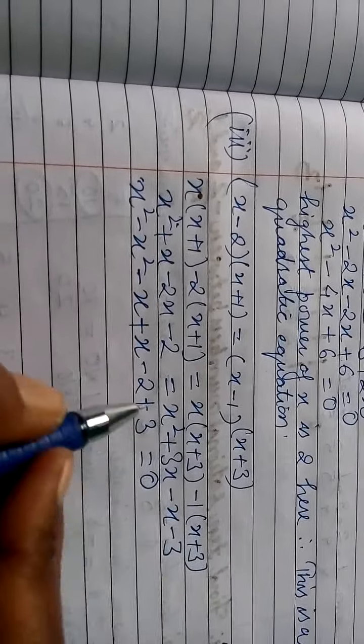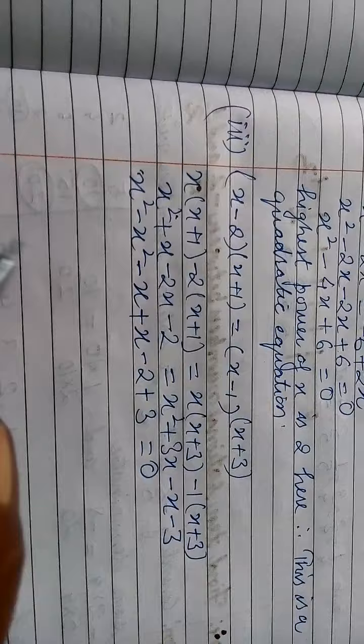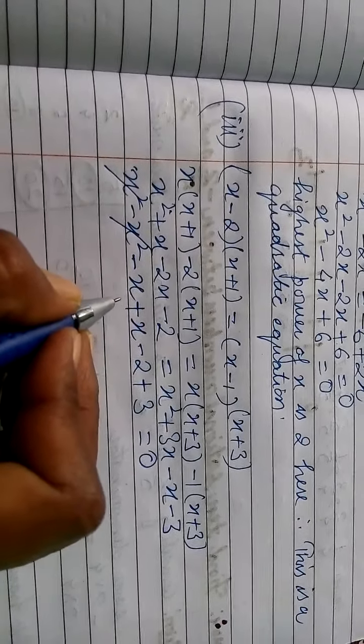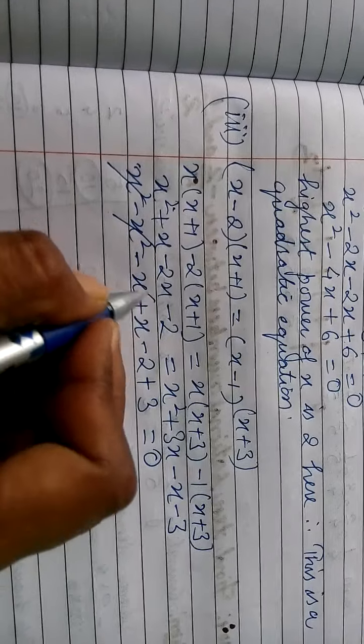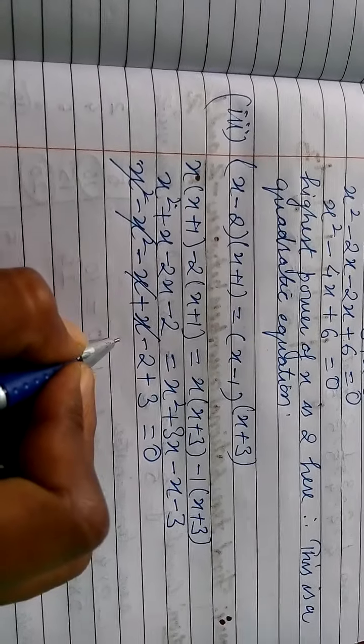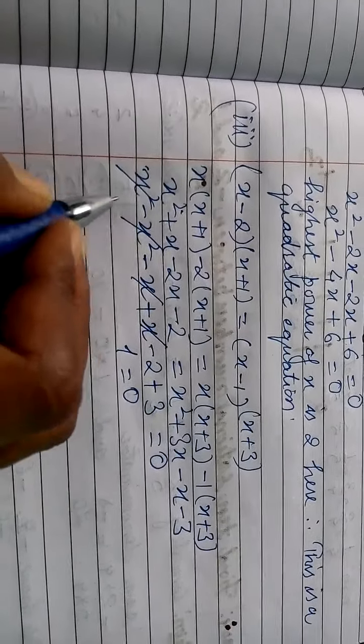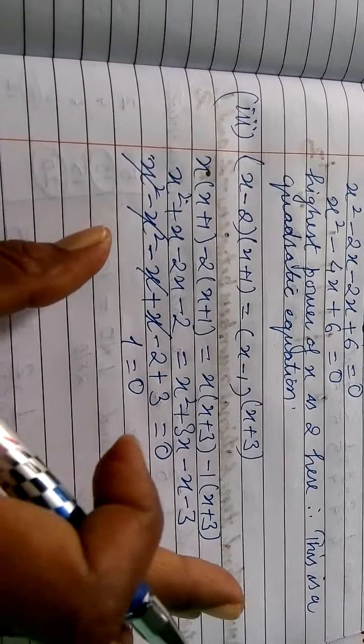Sorry if I am being a little faster, but it's very simple, you can do it by yourself. So x square cancels, minus x cancels with minus x, and you are left with 1 is equal to 0. So simply you can see that the highest power of x is not 2.